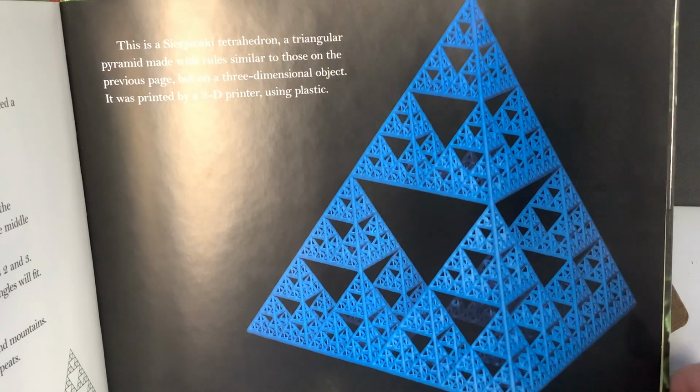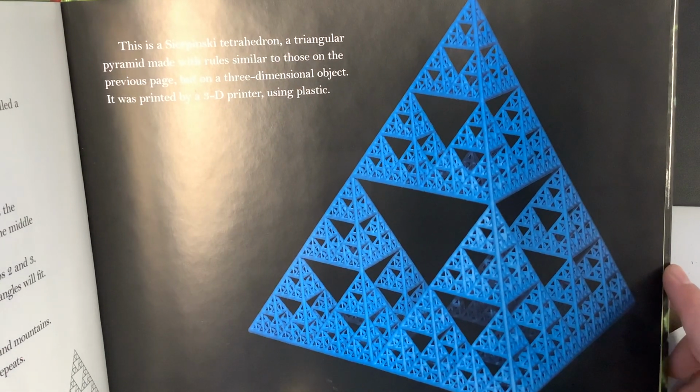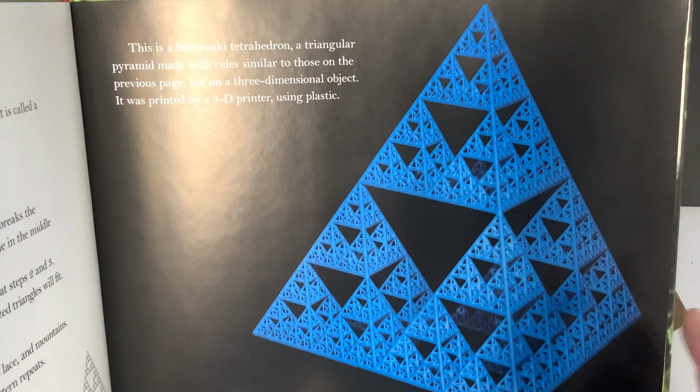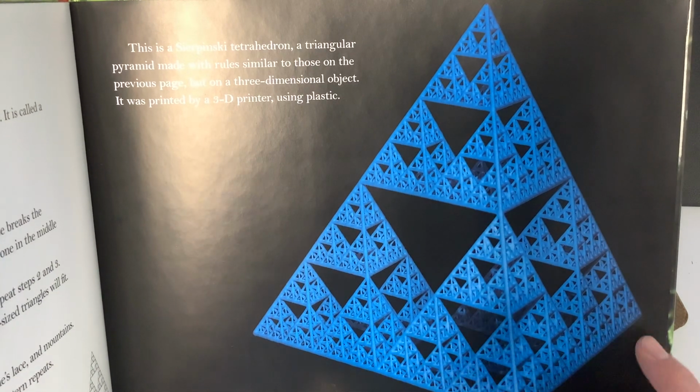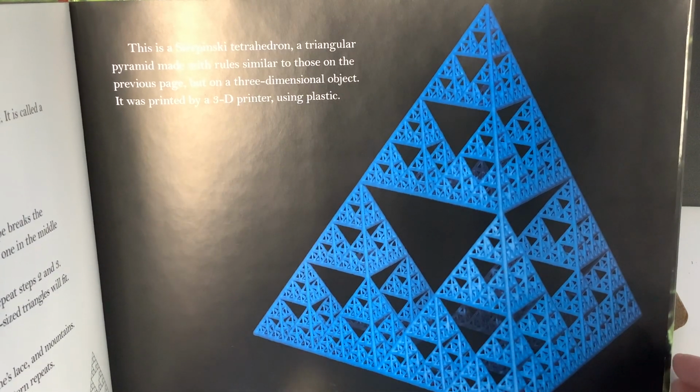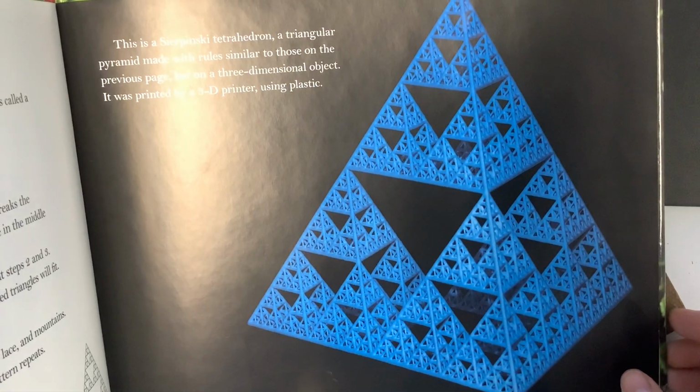This is a Sierpinski tetrahedron, a triangular pyramid. See, and mine is a square-based pyramid, and so that's why it's not exactly right or exactly the same as this. Anyway, 3D printers are cool.